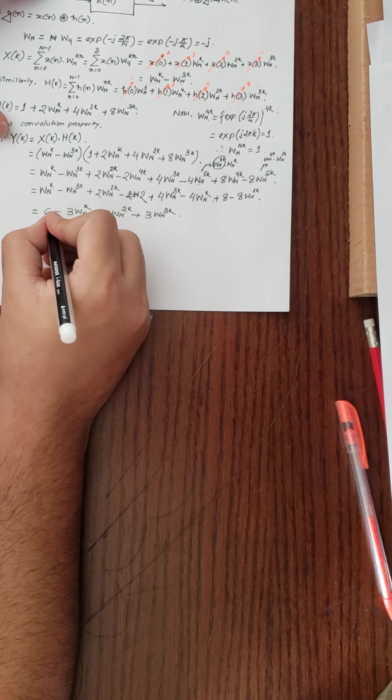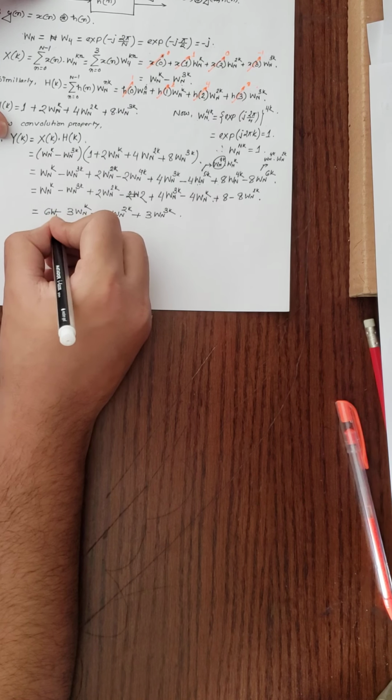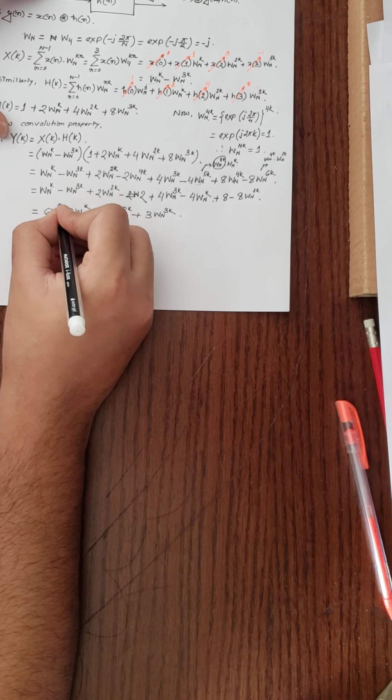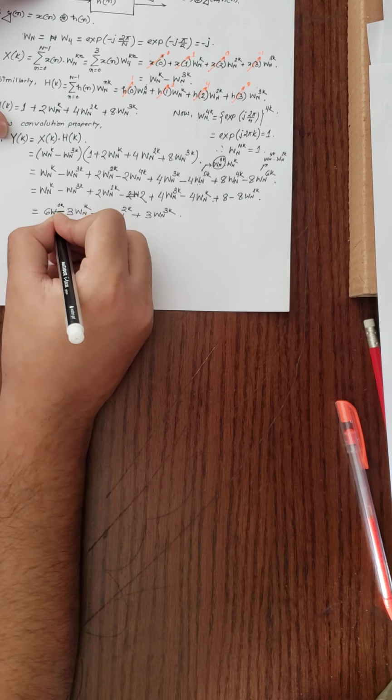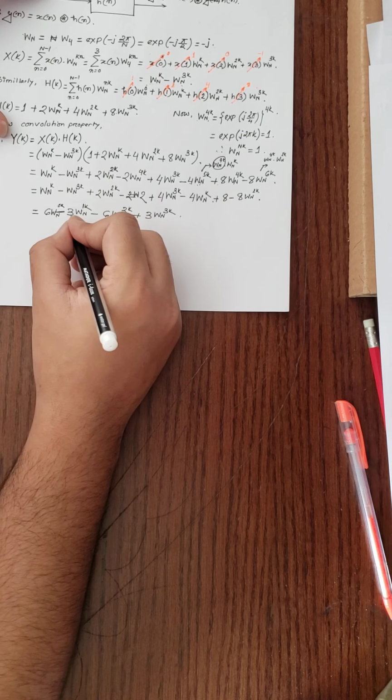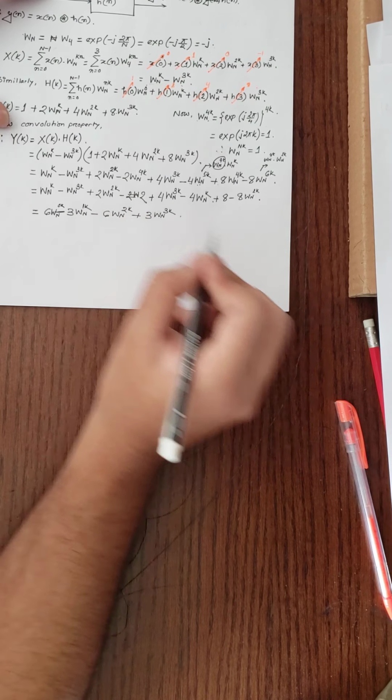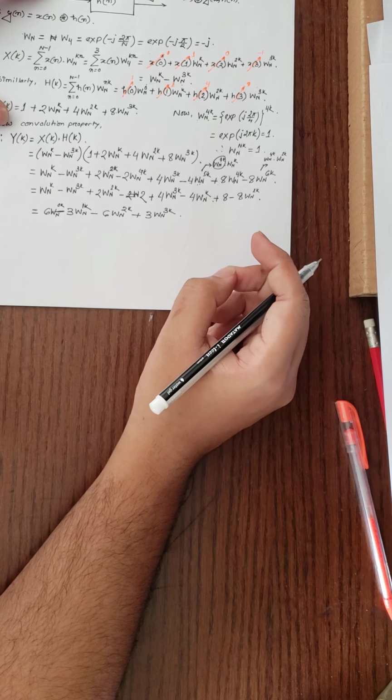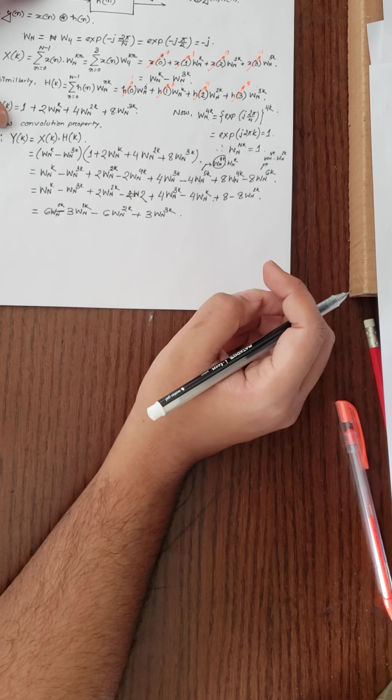So if nothing is there, we can simply imagine a W_N to the power of 0k over here, and write this one as W_N to the power of 1k. There is nothing wrong with that mathematically.